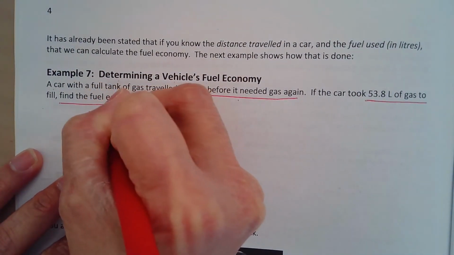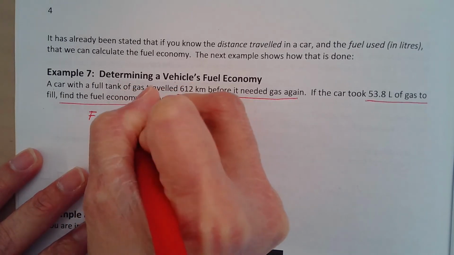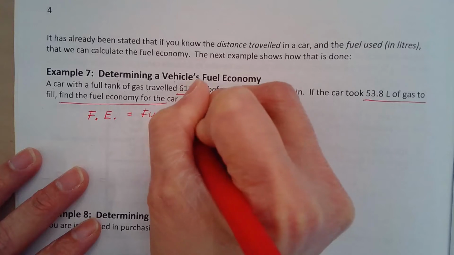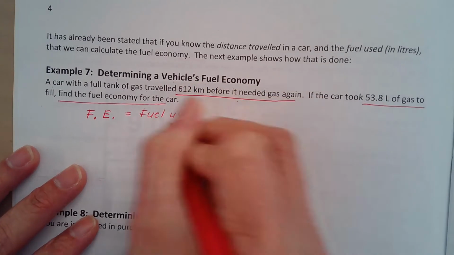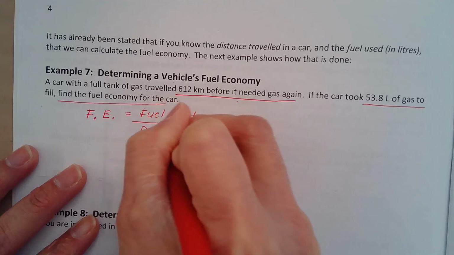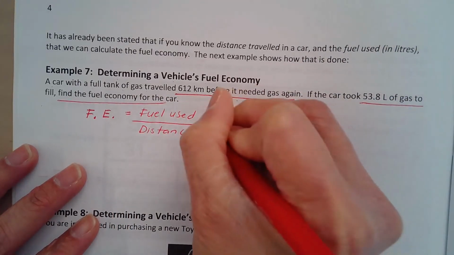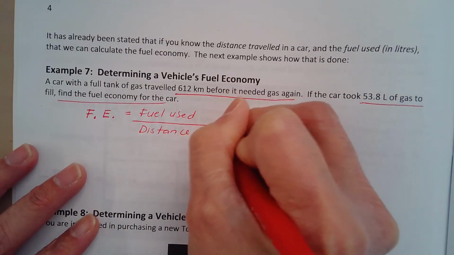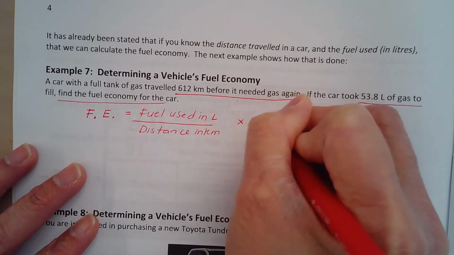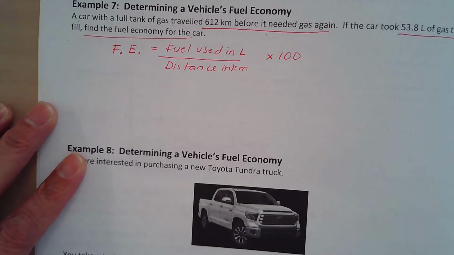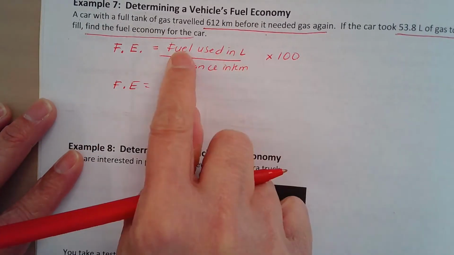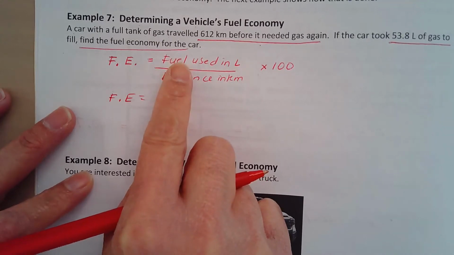Fuel economy, FE, equals the fuel used divided by distance in kilometers, fuel used in liters, times 100. So how much is the fuel used?